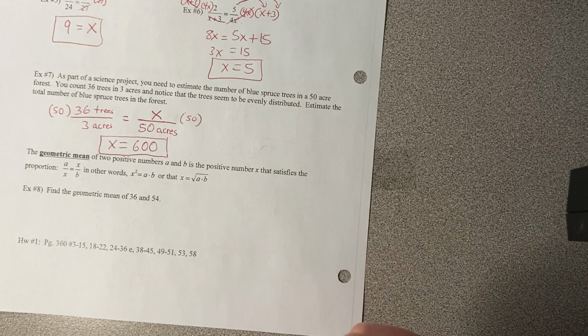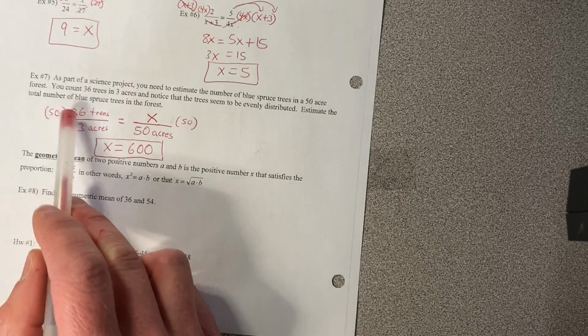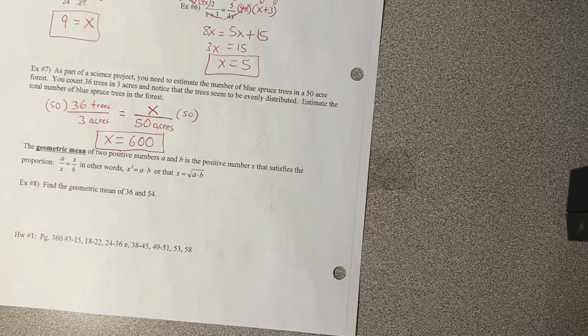But Brady, how did you do it? What were you saying? I simplified the 36 trees in the 3 acres first. There are 12 trees per 1 acre. 12 trees per acre. And then I just multiplied that. Perfect. Yeah, that's awesome. That sounds great. Also, you can just multiply 50 by 36 and then divide by 3. That's kind of what we did. Yep, and mathematically, that's exactly what we got there. But yeah, you can think it through and multiply it out.